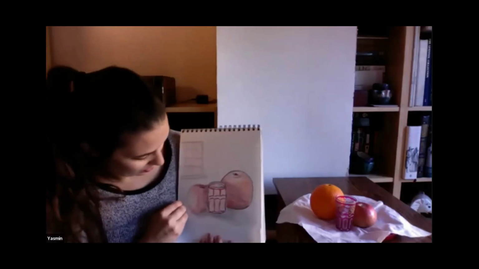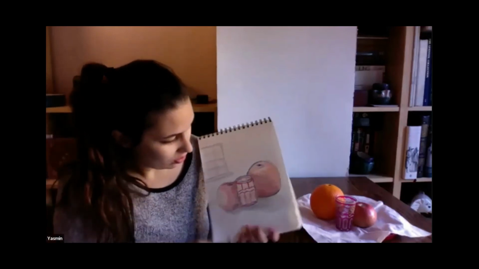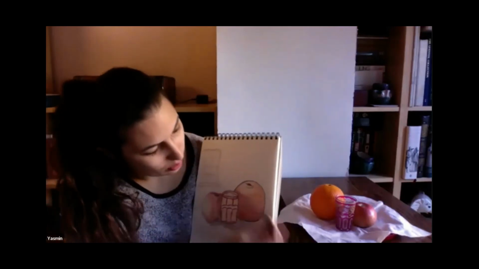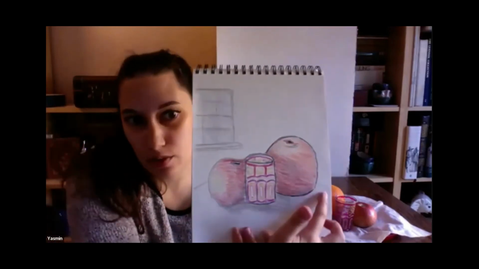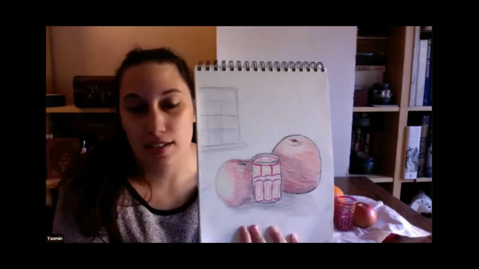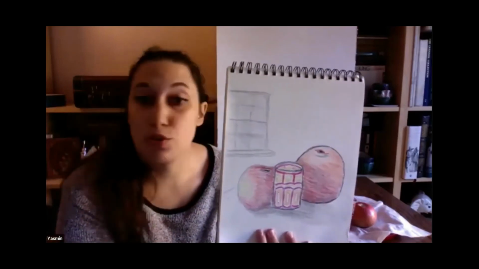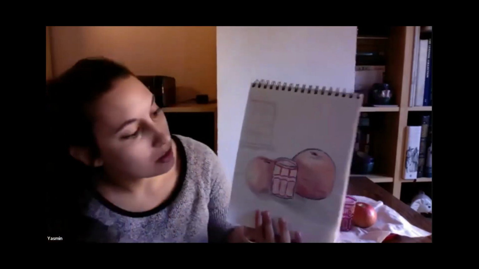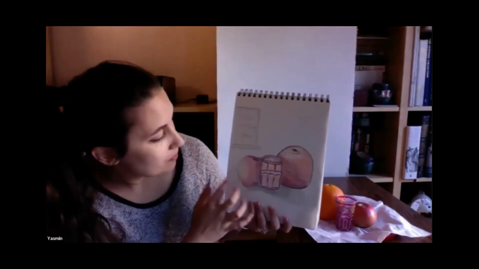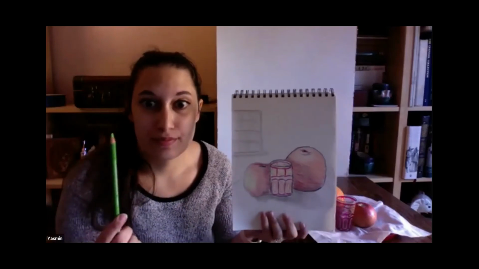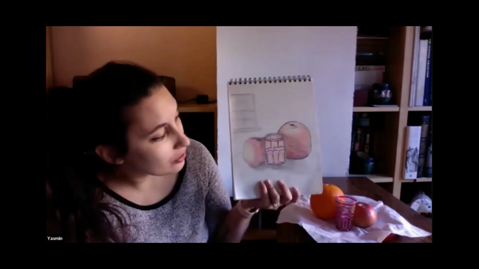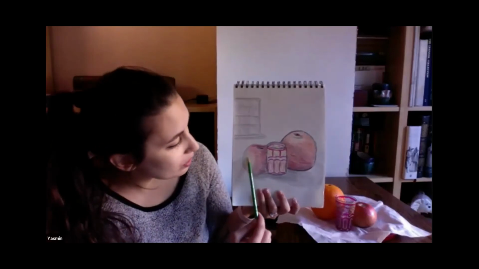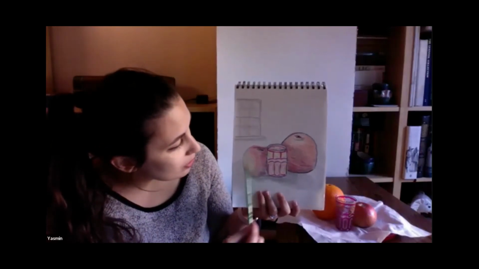I'm gonna come in with my eraser. So I gave these two lines over here on the side of my still life the illusion that they're on a table. I think I want to color my table green. My table is not green, but I'm going to color it green anyway. I think it's going to give a really cool contrast to my still life.